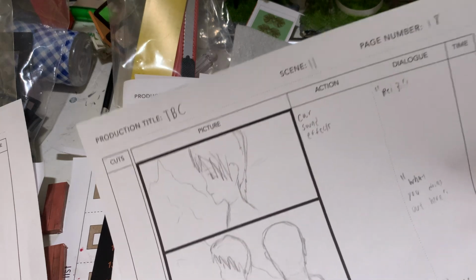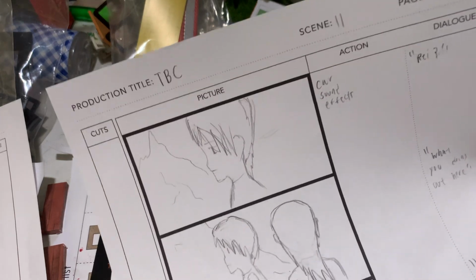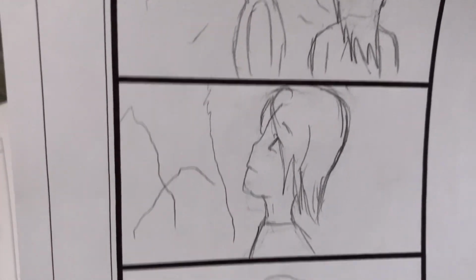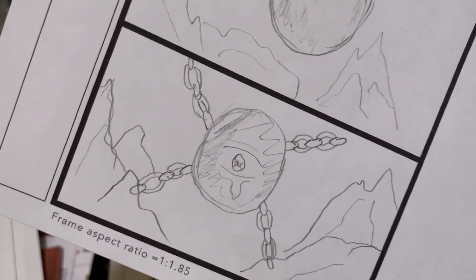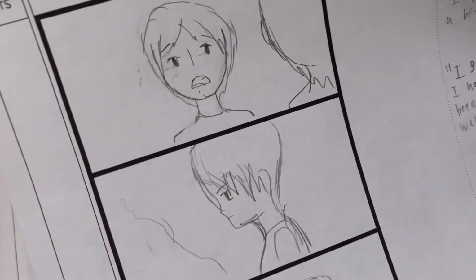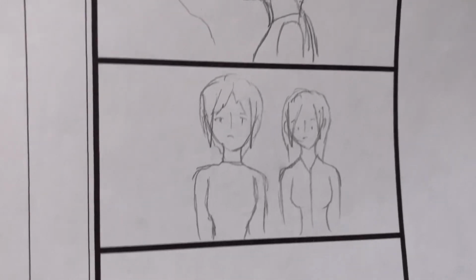I know I can be so critical of myself, but I could have done better. Once again, some very shoddy work.